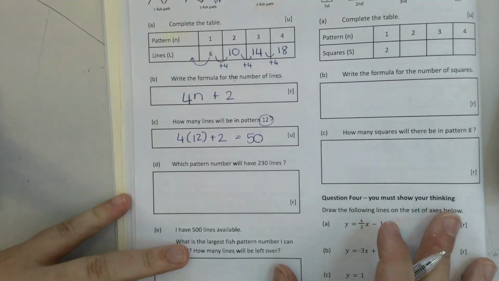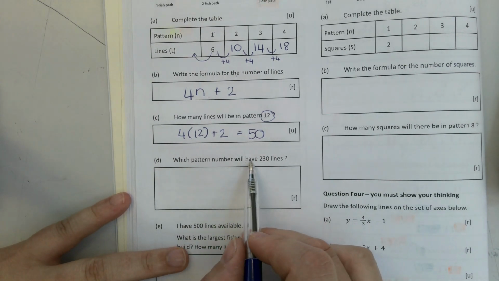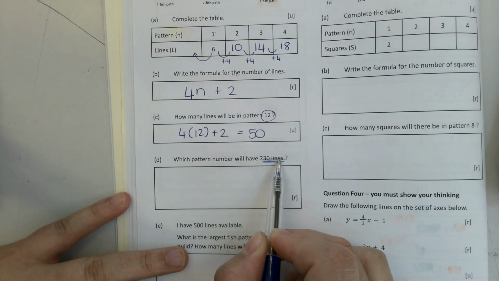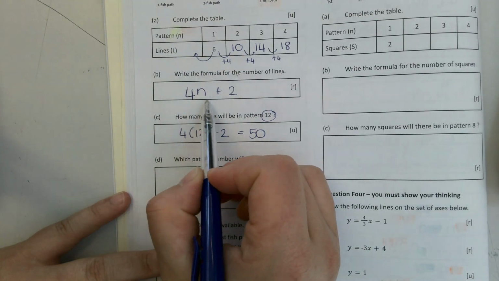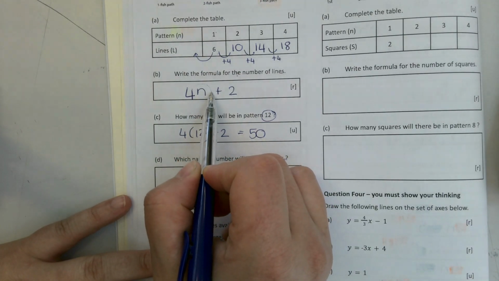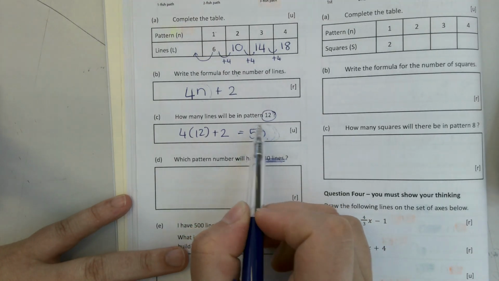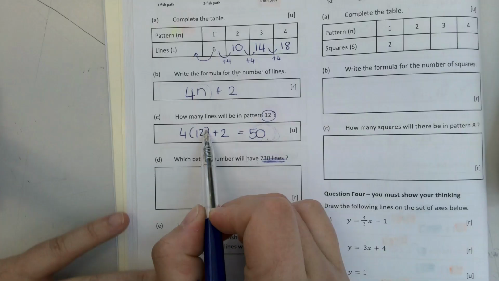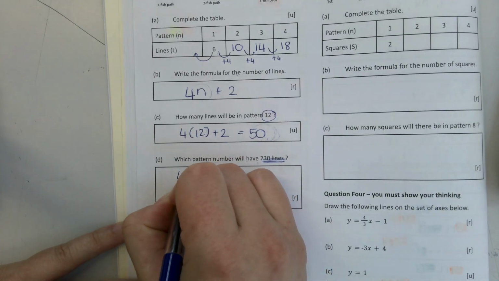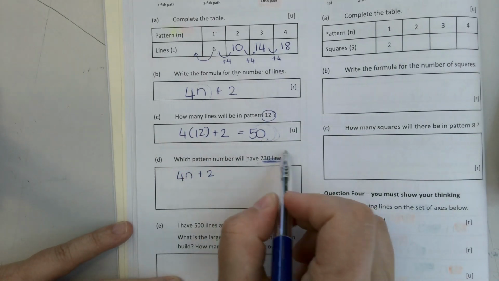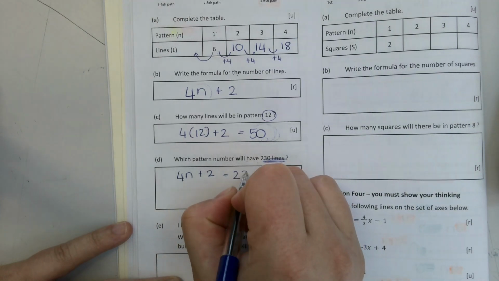Okay, next question. Which pattern will have 230 lines? So they now want to know what this is going to be. They're giving us this answer, and they're asking us to figure out what this number would be. So what I'm going to do is I'm going to write this out, and they want to know which one's going to have 230 lines.